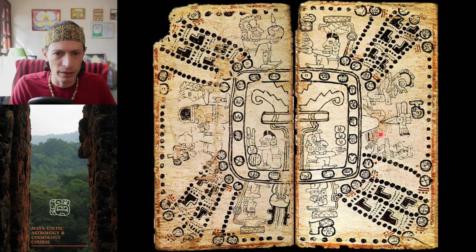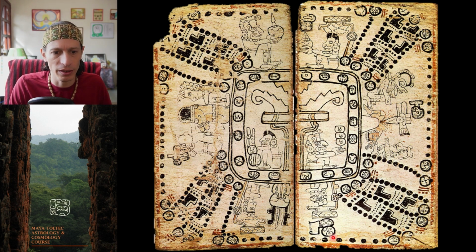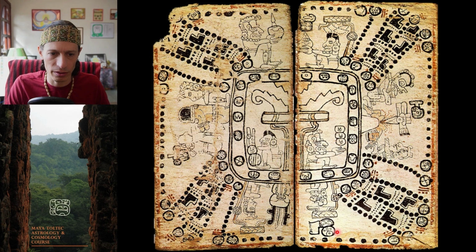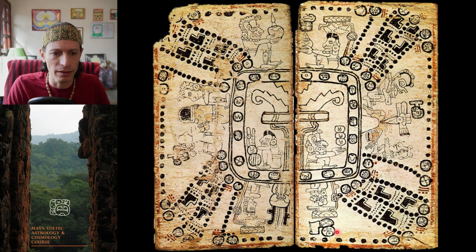How do we find the direction? Well, you look for this sign right here, the Likin. So this is the east. Everything always begins in the east because that's where the sun comes out, and everything is so sun oriented in Mesoamerican and in most cultures. The sun is one of the most important things, if not the most important thing. So where it comes out, that's where things are born, where energies are born.